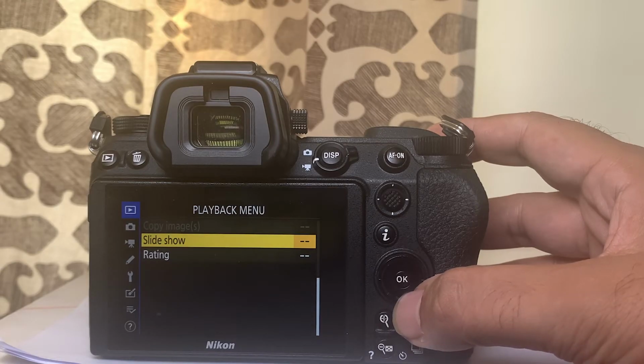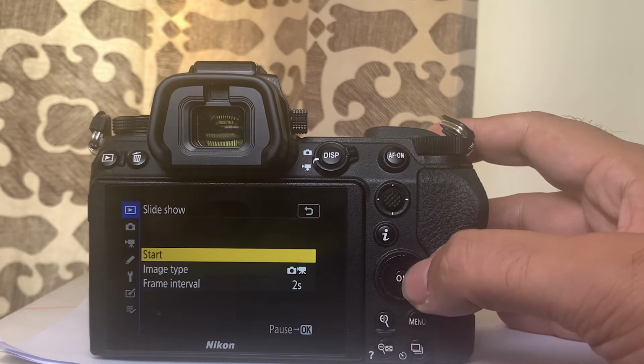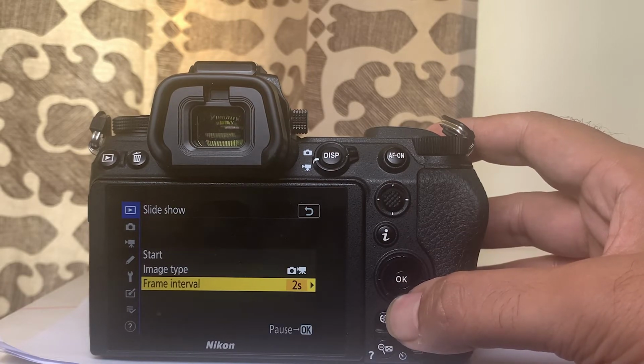The last option is the slideshow option. You can start, you can see the image type and the frame interval. So the slideshow option will help you decide how you want to see your images on the camera. If you press the playback button on the top left of your screen, you might want to see only one photograph at a time, or you might want to see photographs changing every fixed interval, or you can decide to see multiple photographs on the screen at one time.